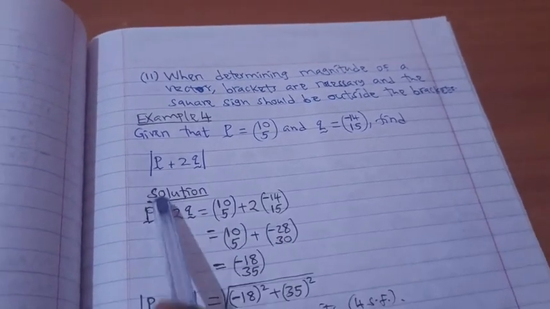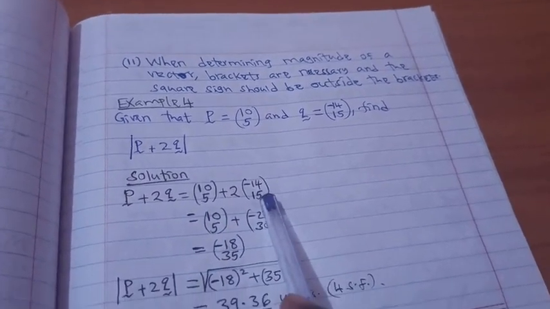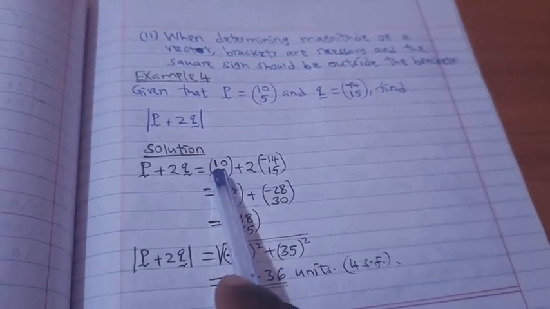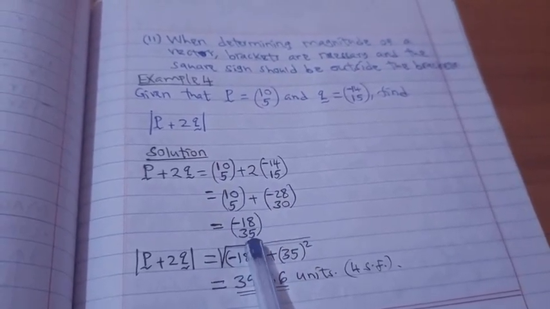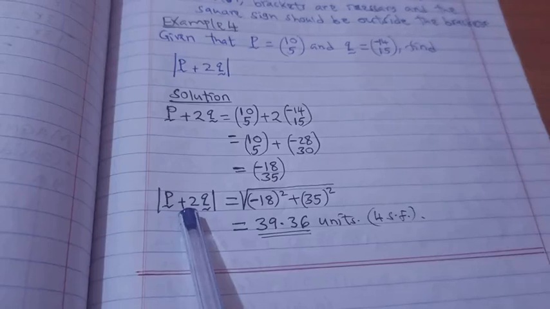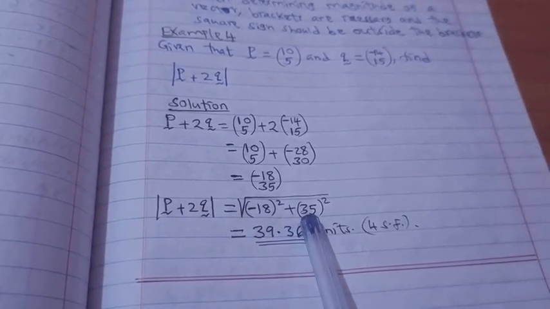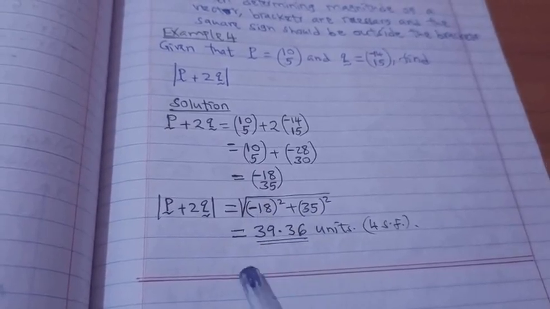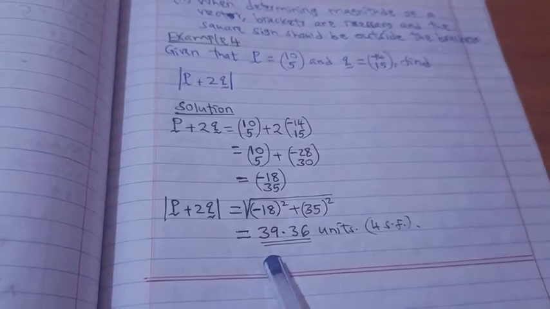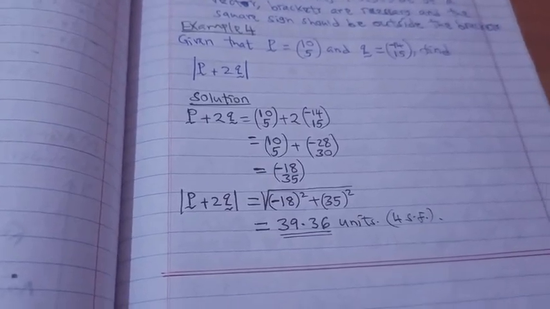Now, before we go to the magnitude, we first find the vector itself. P plus twice of Q. We get this one is -28 and this one is 30. We add it to P. We get -18, then 35. Now, the magnitude of this sum of the vector is the square root of -18 squared plus 35 squared, which gives us 39.36 units. We have given the answer to four figures because we were not given the level of accuracy.